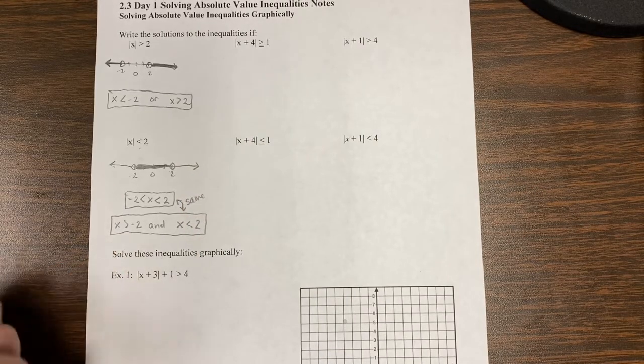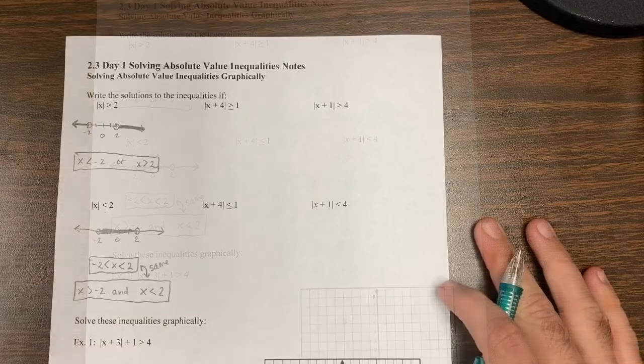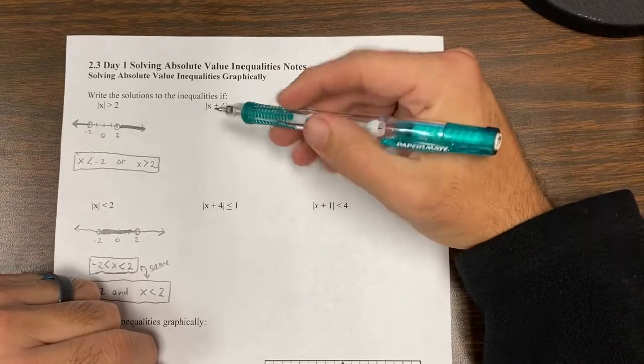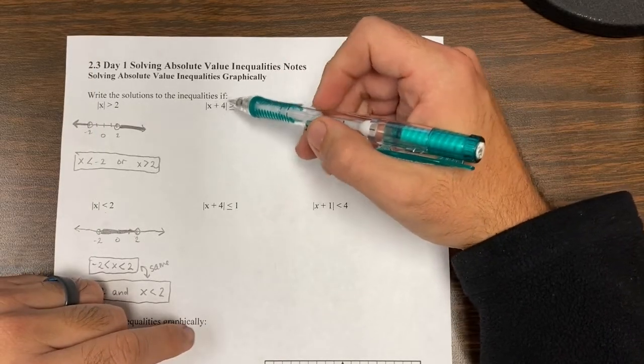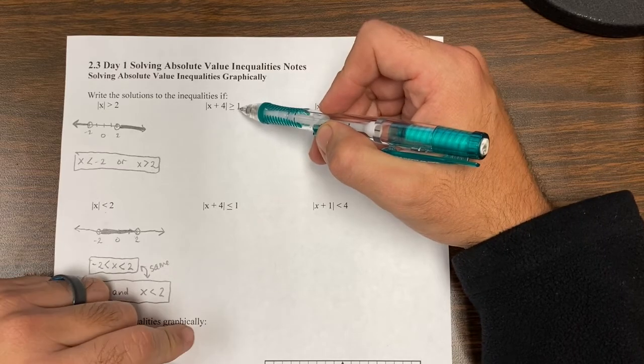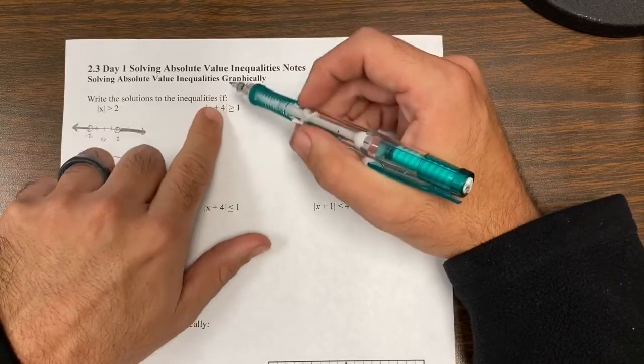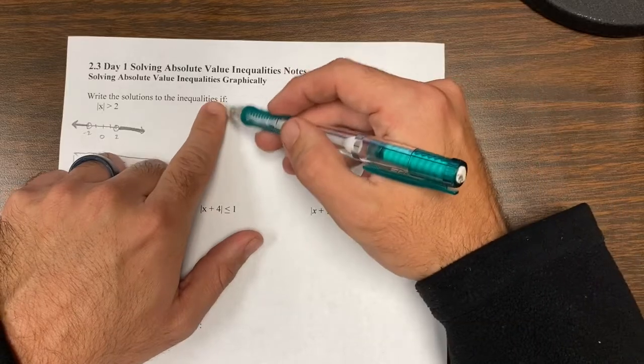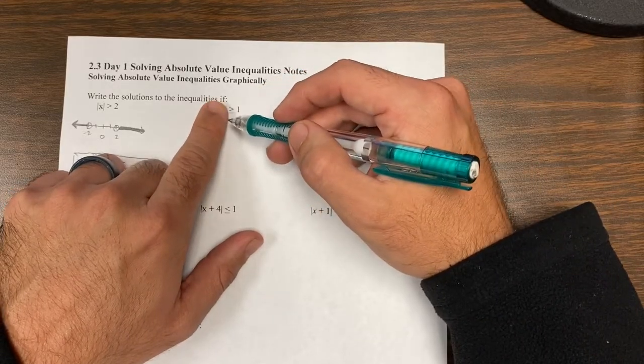So you get to choose which notation you want to use. All right, now the next two. We have the absolute value of x plus 4 is greater than or equal to 1. So again, forget about the x plus 4 for a second. Put my finger there, so my finger is in the absolute value sign.